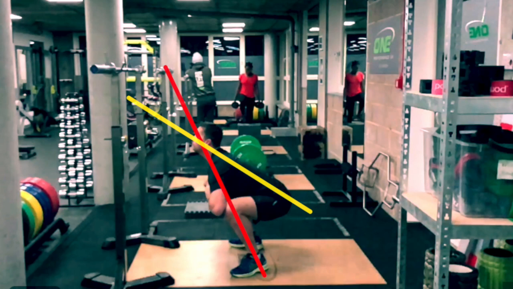Ideally, we would want our subject's shin angle and hip angle to match, creating equal parallel lines, unlike the model shown here where the lines cross.